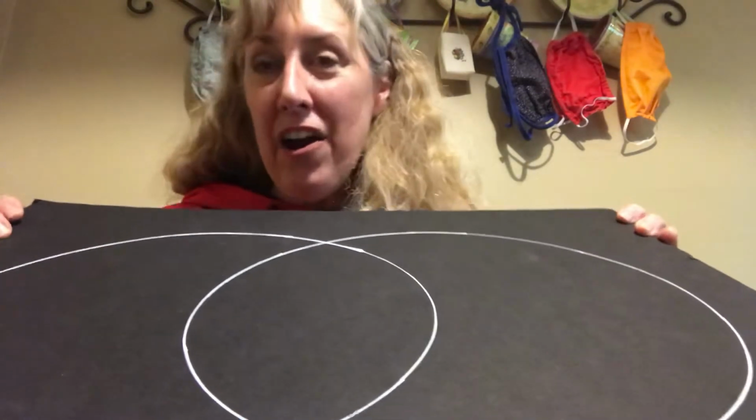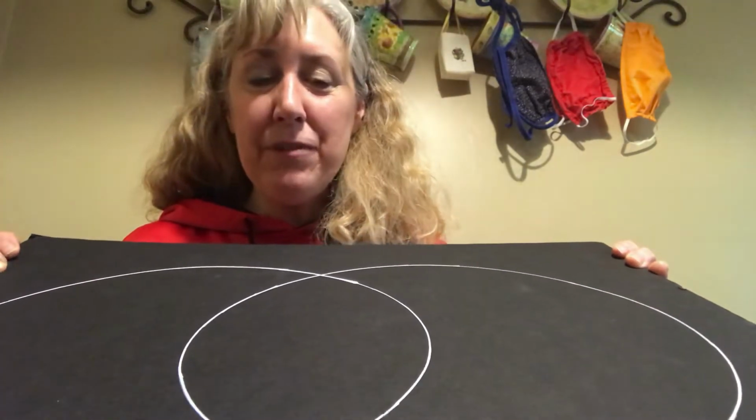Hi everyone, welcome back. We're going to do a little bit more work on classifying and sorting using our water animals. And we're going to use our Venn diagram that we've been working on.